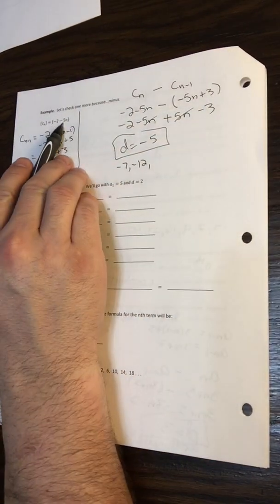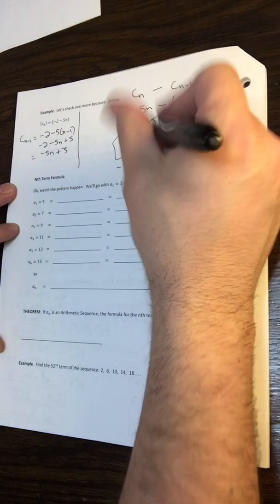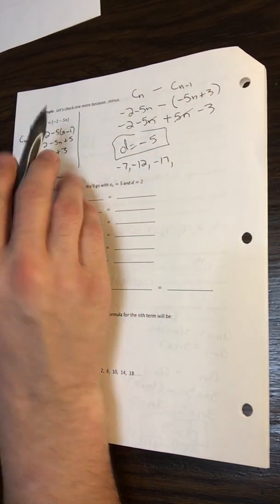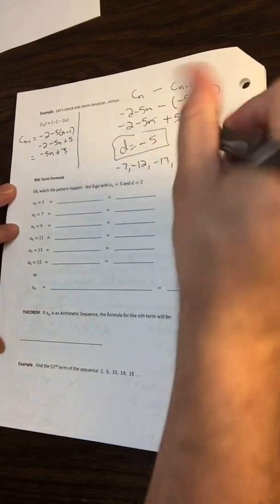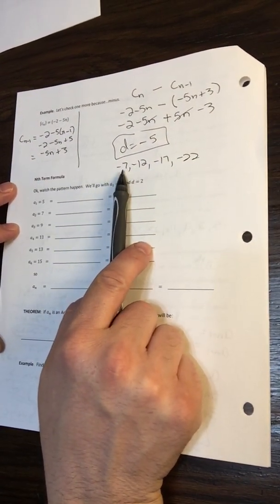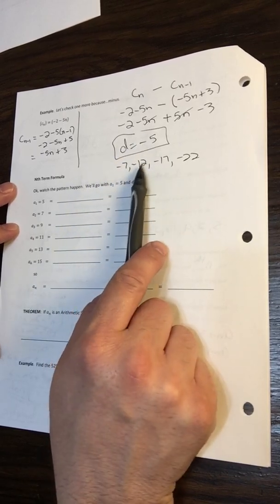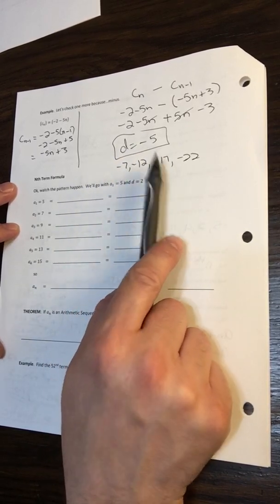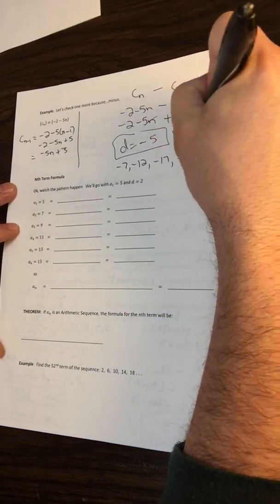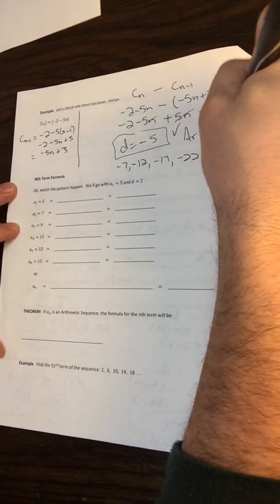I'll put in a 3. Negative 2 minus 15 is negative 17. I'll put in a 4. Negative 2 minus 20 is negative 22. Now look what I'm adding every time. I'm adding negative 5. Negative 7 plus negative 5 is negative 12. Plus negative 5 is negative 17. Plus negative 5 is negative 22. Yes, this is arithmetic. So there's your trick for today.